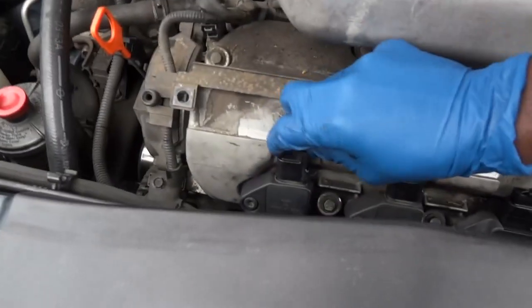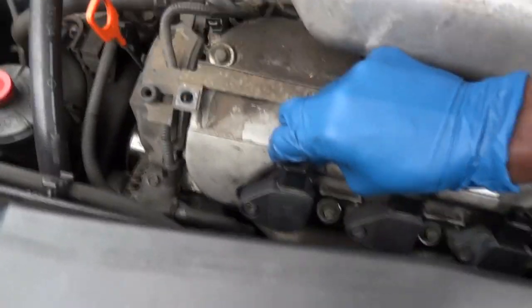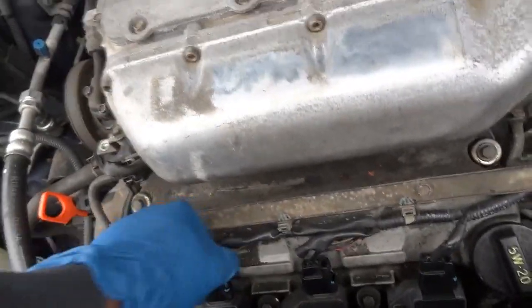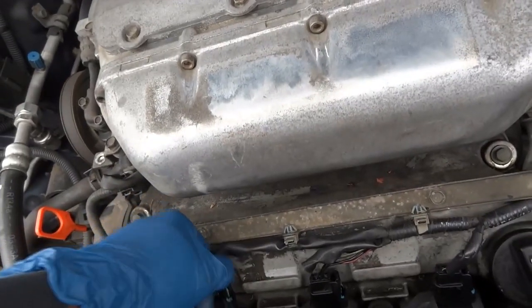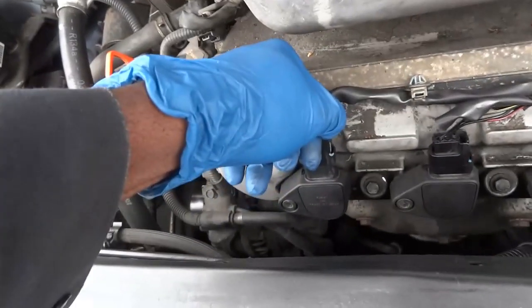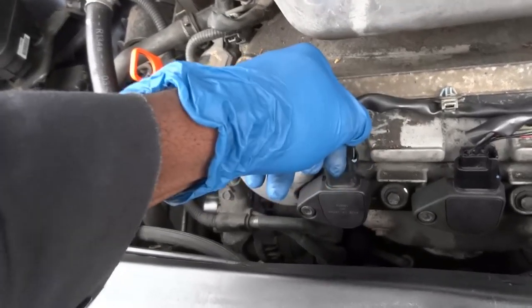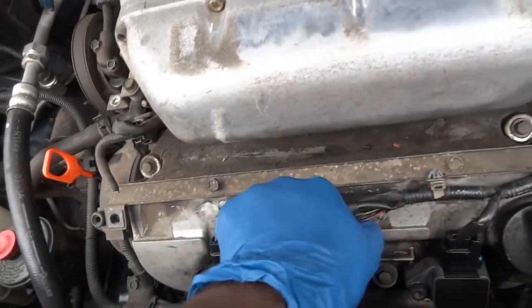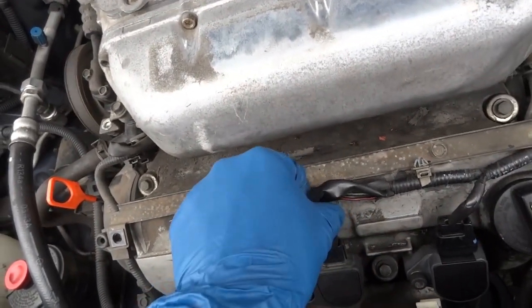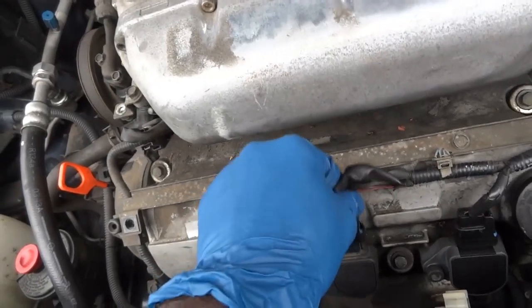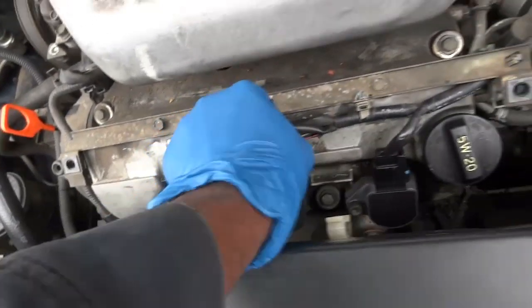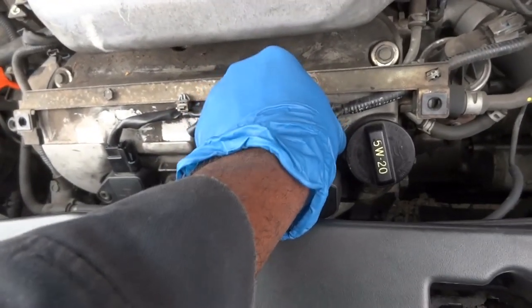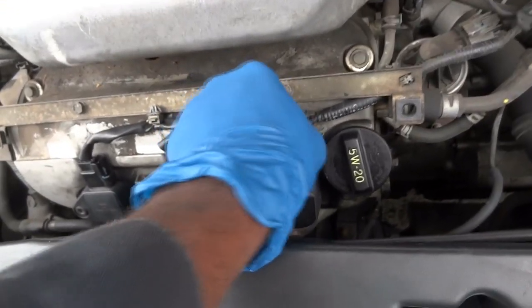Let's see if by disconnecting this, there's a little difference when I unplug this one.